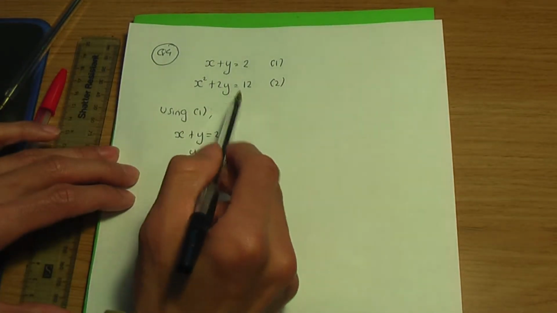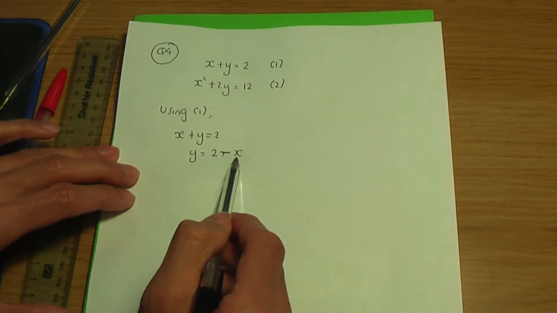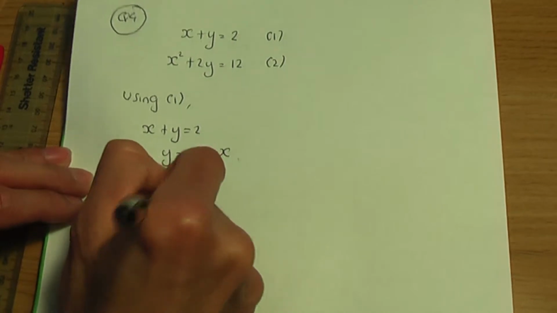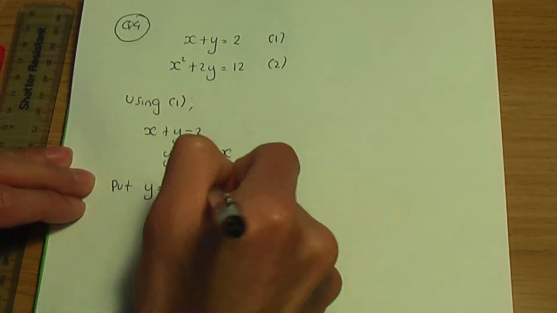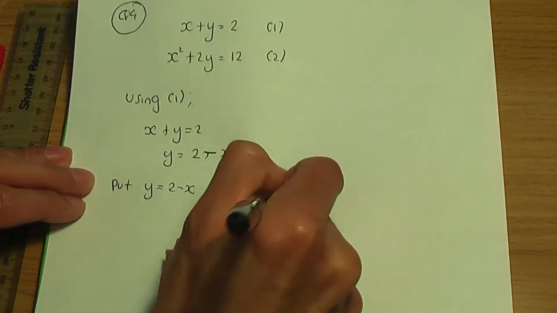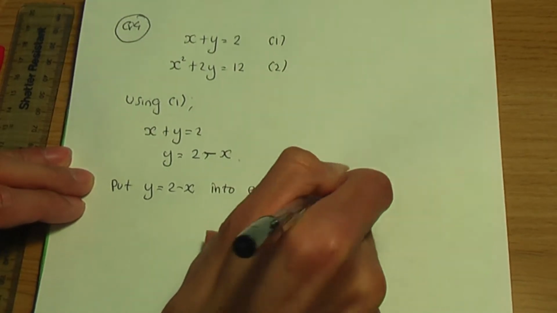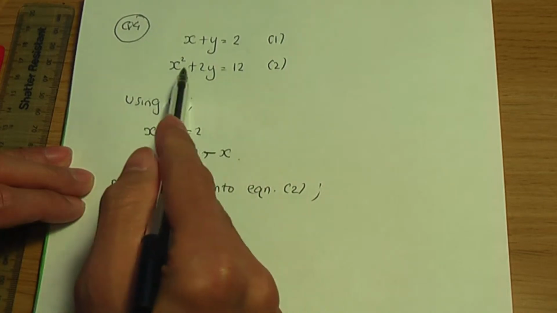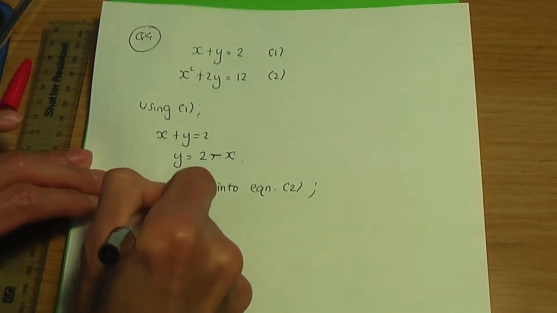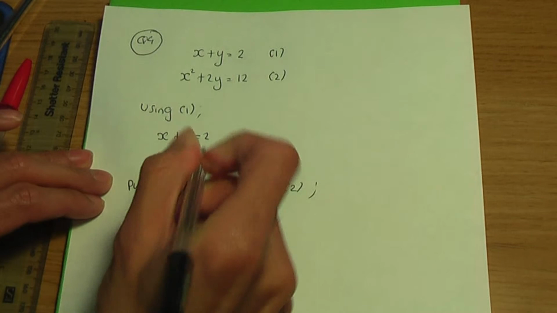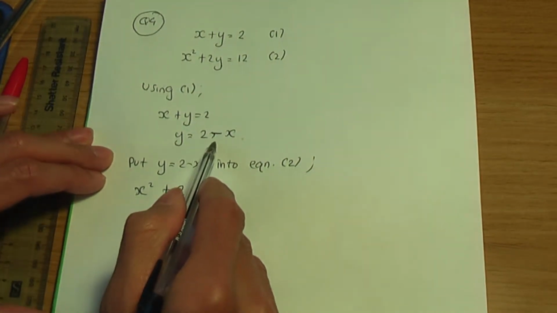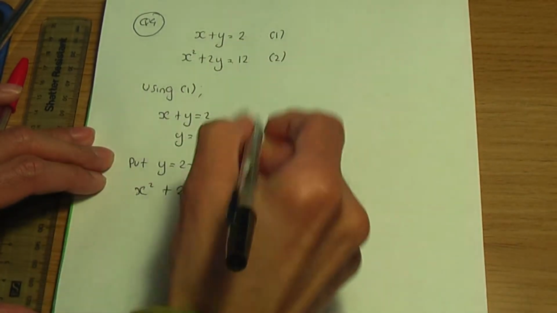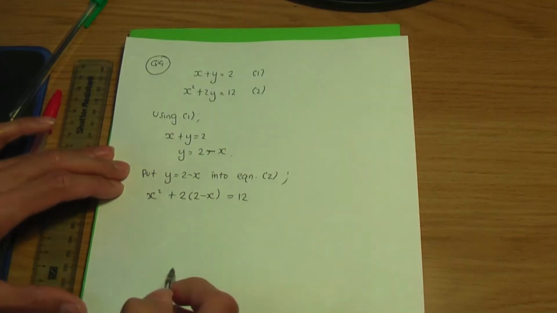Now I'm going to replace y by 2 minus x in equation 2. So I'm going to put y, which is 2 minus x, into equation number 2. By doing that, we're going to have x squared plus 2 times y, which I'm going to replace by 2 minus x, that is equal to 12 on the right.